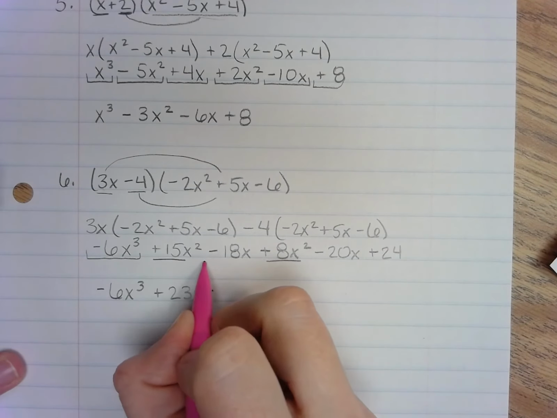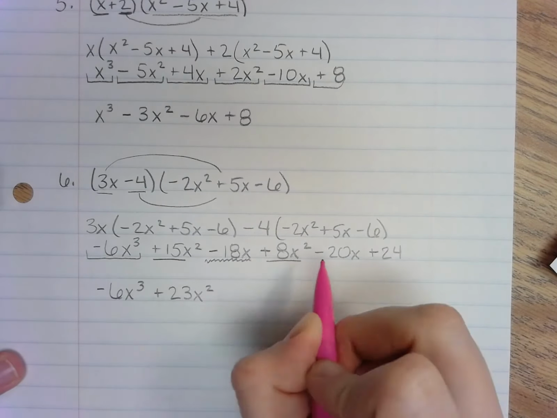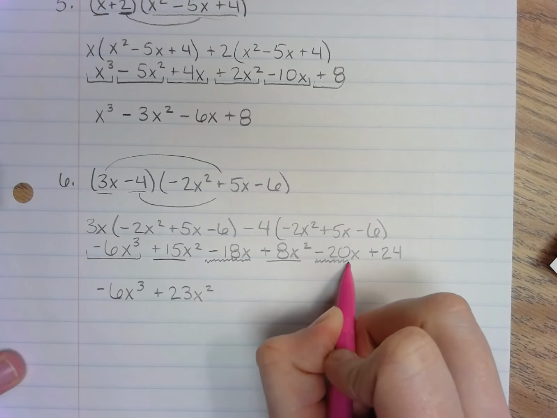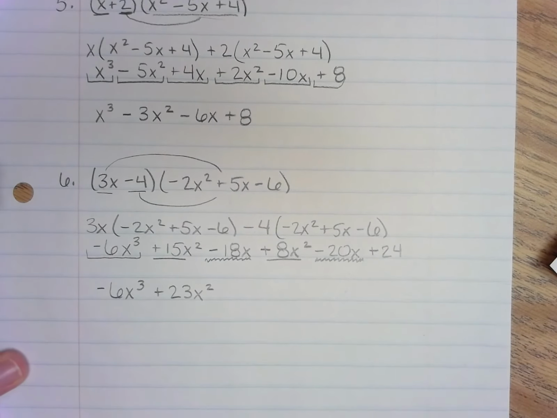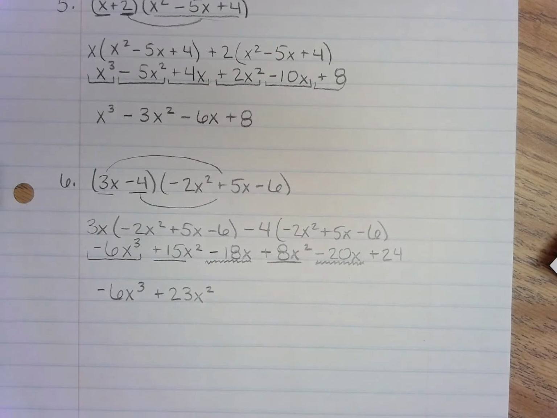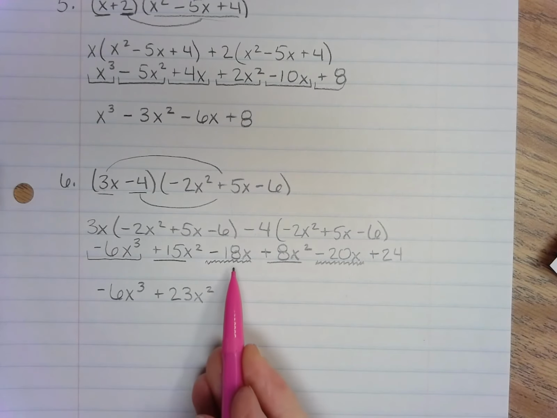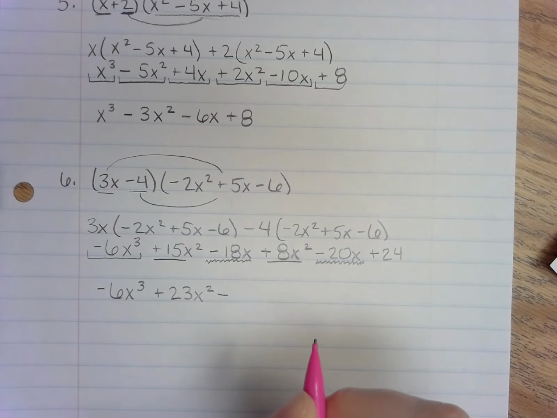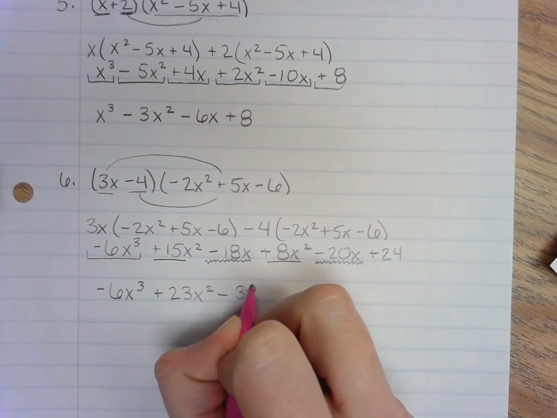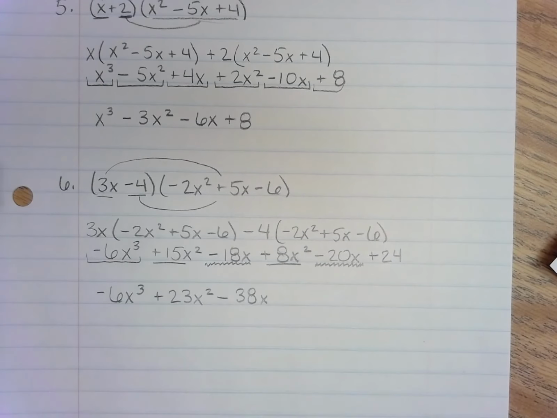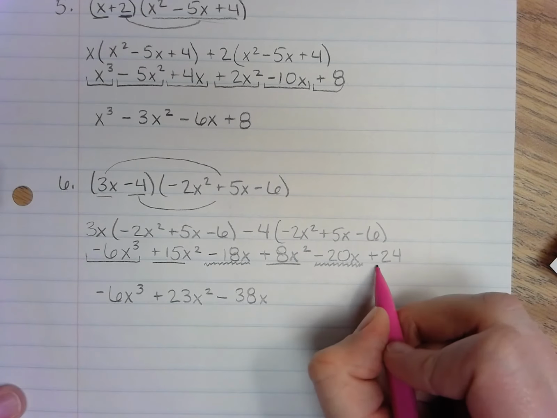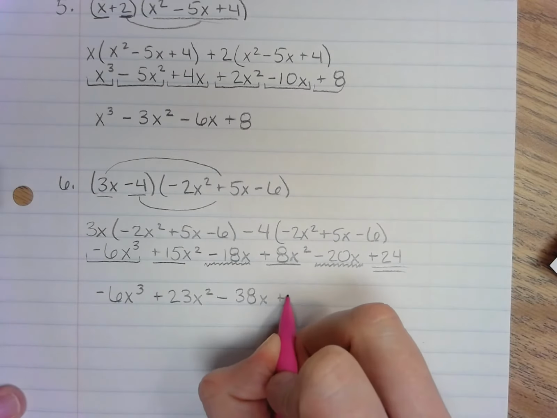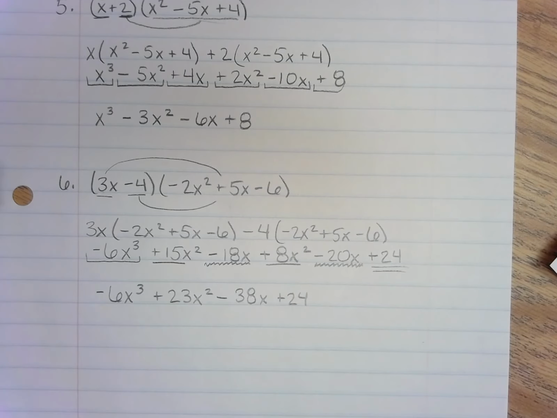Let's see our next terms. We have an x term here. Feel free to use different shapes or, as I'm doing, underlines to represent each of the different terms. Here, negative 18 minus 20 makes negative 38x. Negative 18 and negative 20 makes negative 38. And of course we have x terms, so our answer is an x term. And then finally, bring down your plus 24 as part of your final answer.